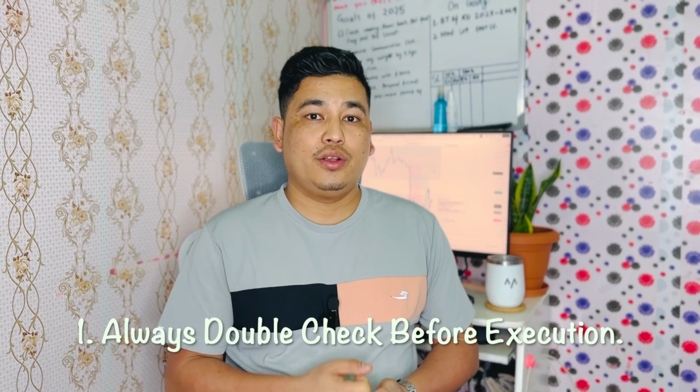Number one is always double check before your execution, which means try to zoom out from the H4 and see what's going on in the higher time frame. Do not only rely on one time frame. And also confirm before you take a trade, like confirm the zones, confirm the order shift, confirm the chop, which I just made a mistake on earlier, on the first trade of gold this week. So this is the reason you have to double check before you execute the trade.